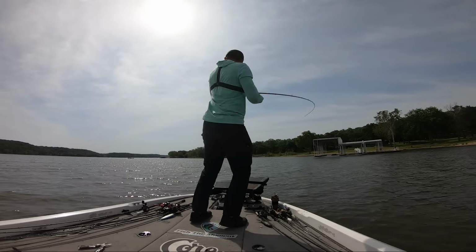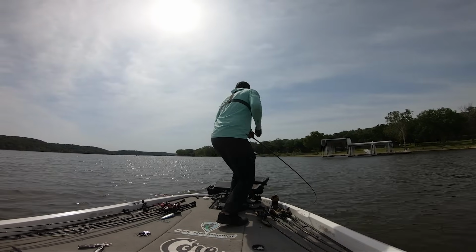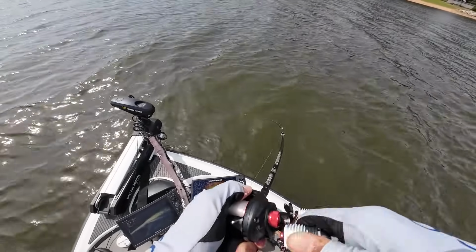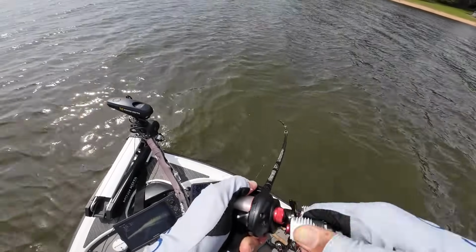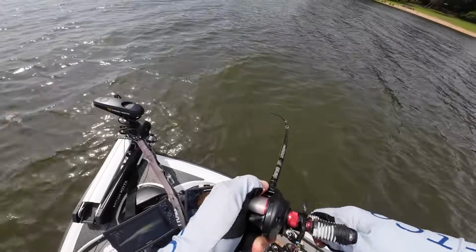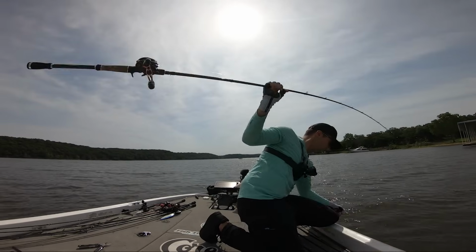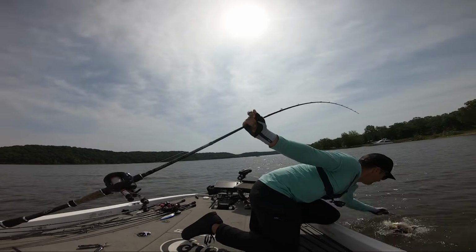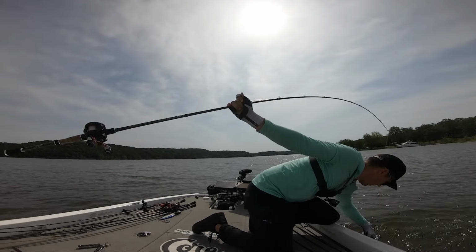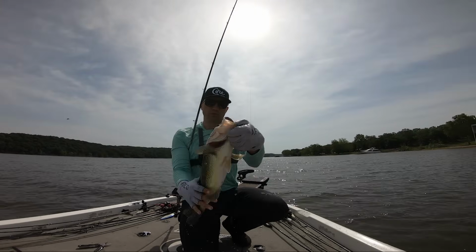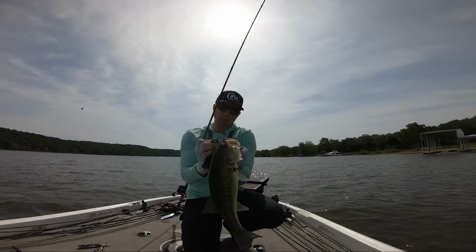Got him. Feels like a good one finally. Stay on there, fish. Oh yeah, finally. Freaking good one on the Ozark rig. Come here. Oh, there we go. So I'm talking about Ozark rig, big worm in the throat, guys.